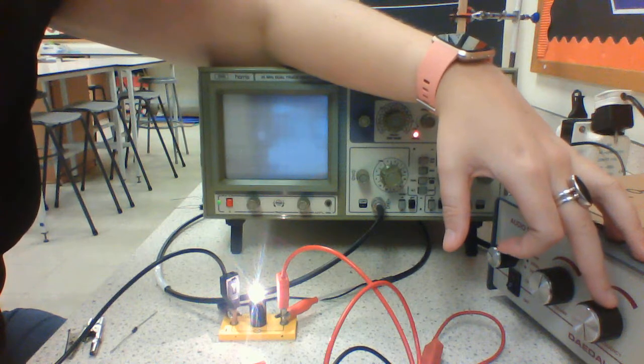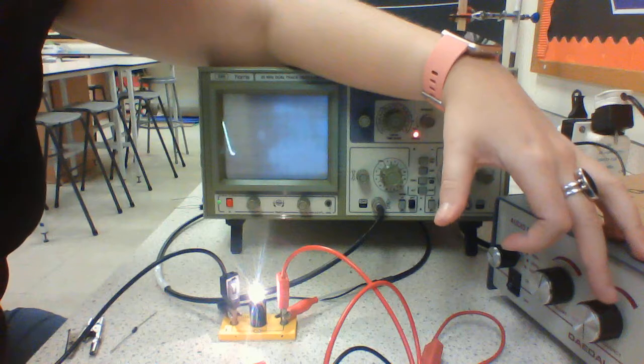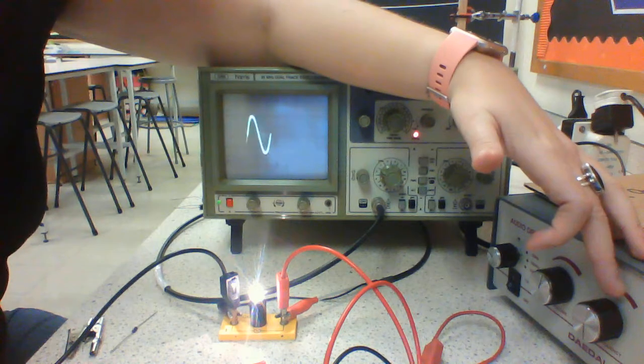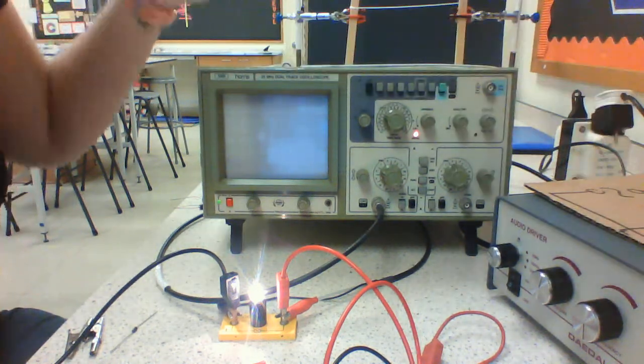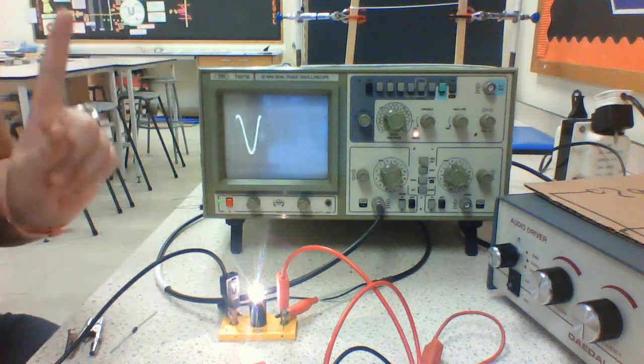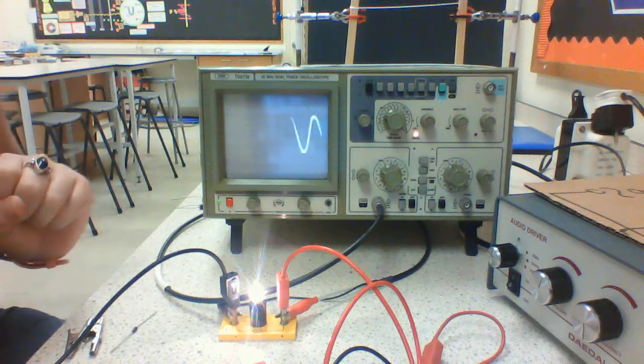But sometimes alternating current supplies aren't useful. Your phone runs on a direct current supply, and you need a direct current supply to charge it. So rectification is turning your alternating current supply, the sinusoidal up and down motions, the electrons oscillating back and forth, into a direct current supply.